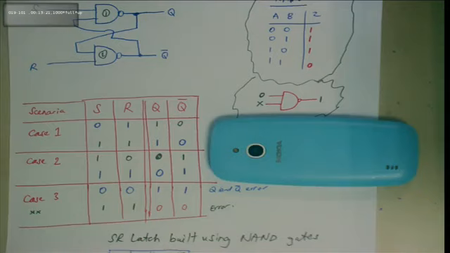We remember that Q was a 0. So 0 comes down here. R is 1. 1 NAND 0 gives you a 1. So Q bar becomes 1, and that 1 travels from Q bar up to the second input of NAND gate number 1. So 1 NAND 1 will give you a Q of 0.